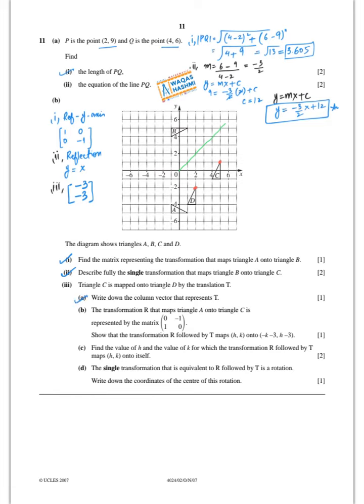After that, the transformation R that maps triangle A onto triangle C is represented by the matrix 0, 1, minus 1, 0. Show that the transformation R followed by T maps (H, K) onto (minus K minus 3, H minus 3). Now the most important point is you need to interpret this statement correctly. R followed by T means at this point H comma K, first you need to apply R and then apply T. So the R matrix is 0, 1, minus 1, 0.